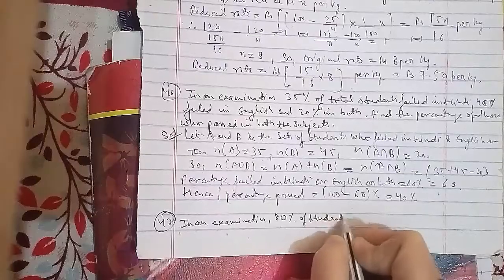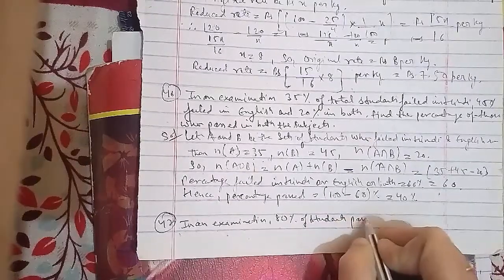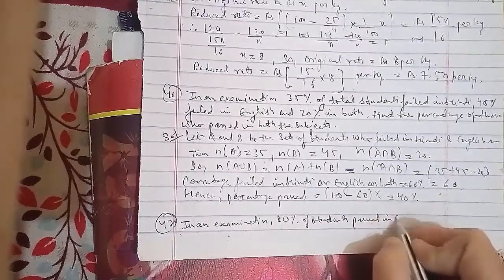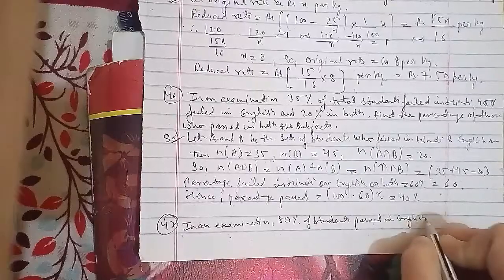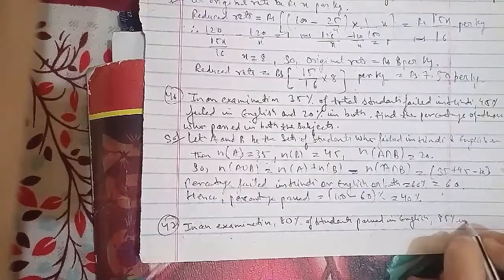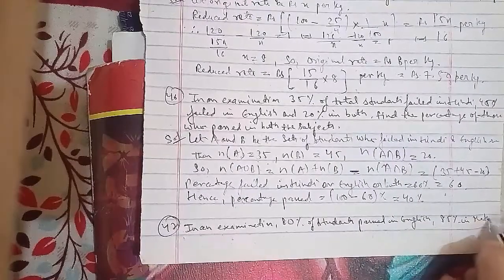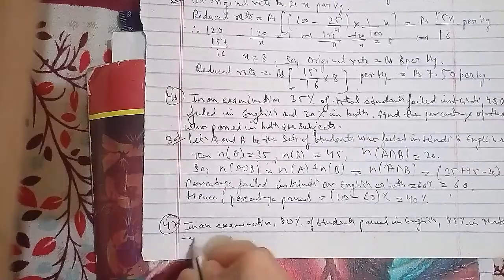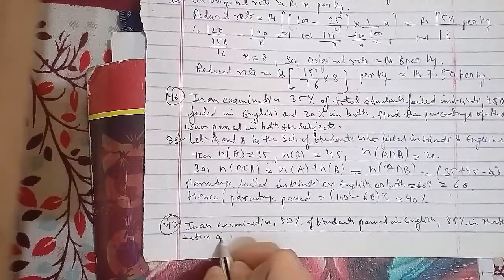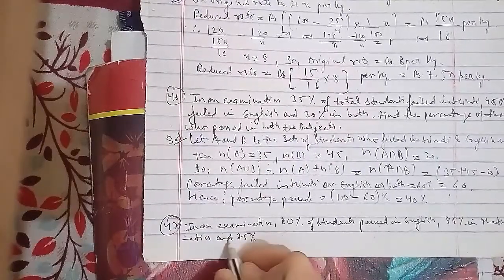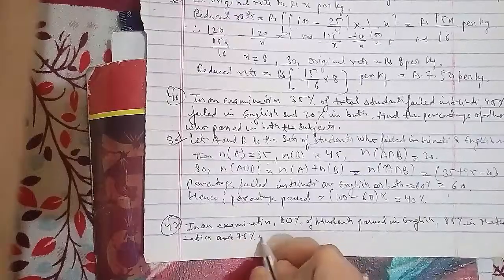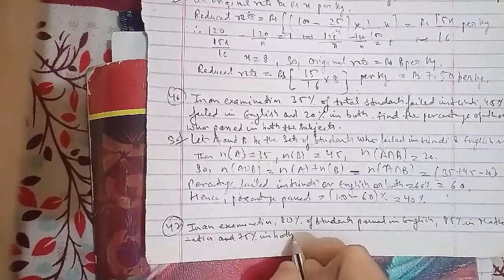If 40 students failed in both the subjects, find the total number of students.